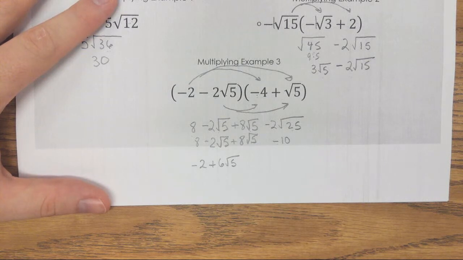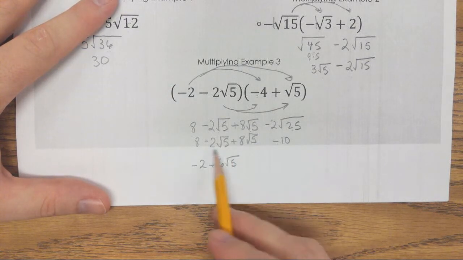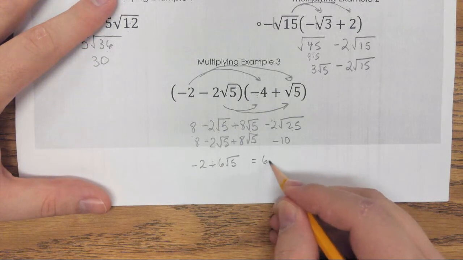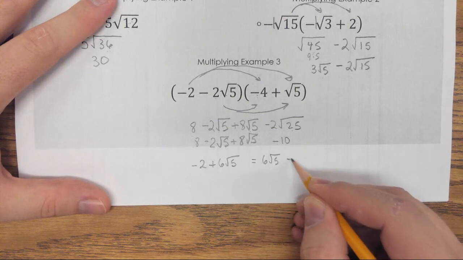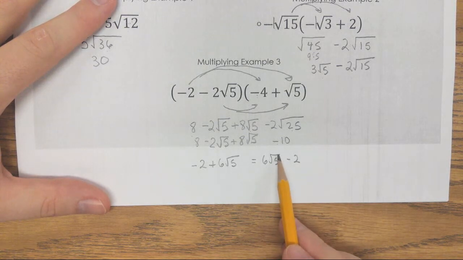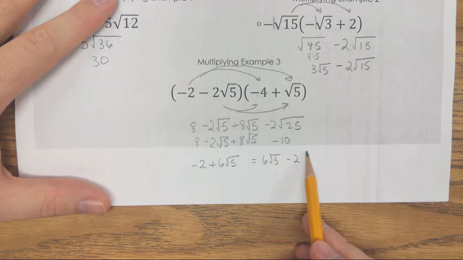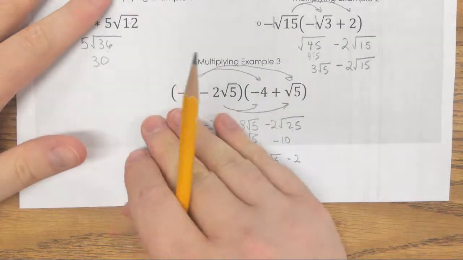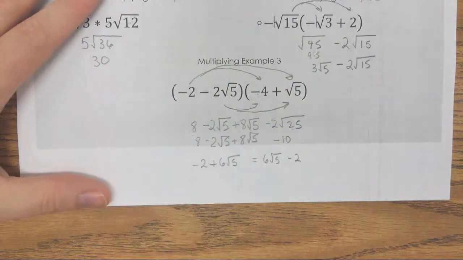Okay? This is typically how you're going to see this written. Some of you might think about this as 6 radical 5 minus 2. Be careful when you're writing it like this, because sometimes our square roots tend to extend out, and then we start thinking that the negative 2 is underneath the radical. It should not be.